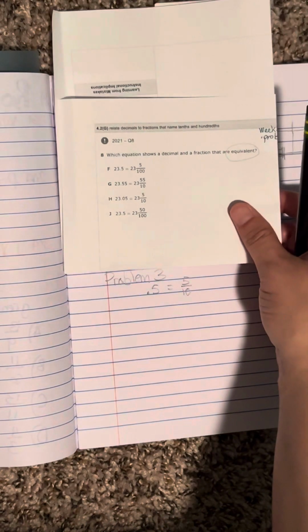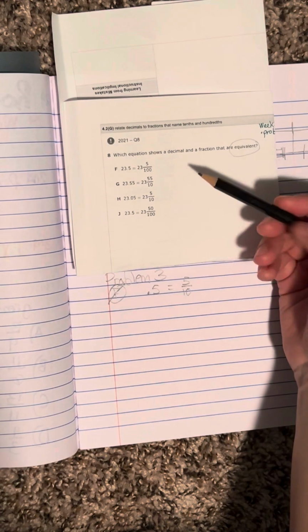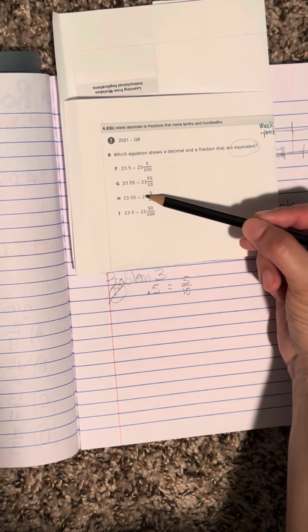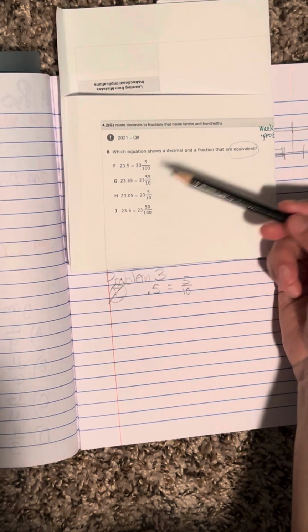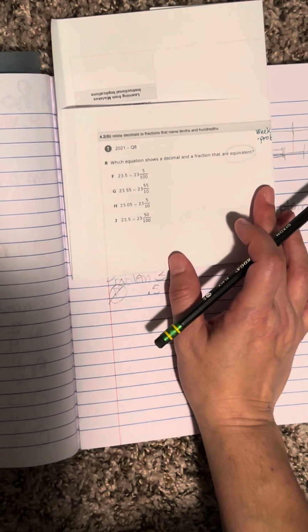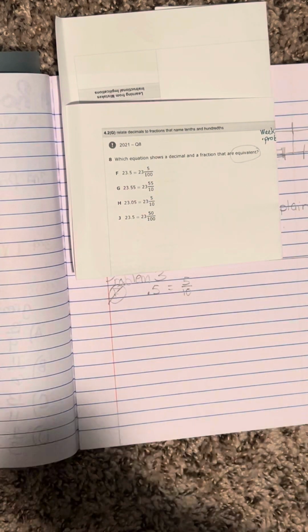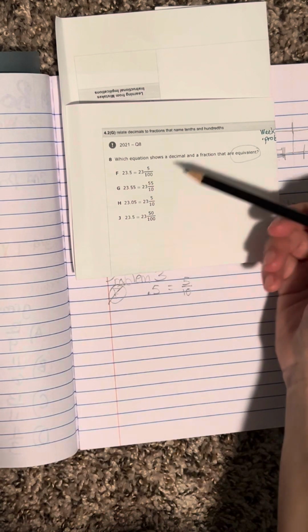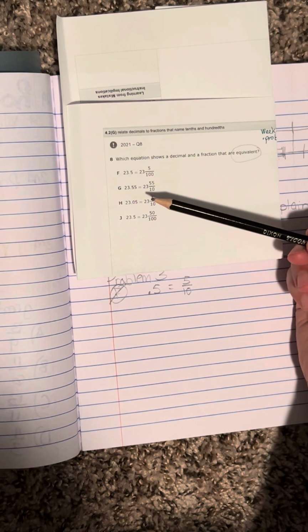So you know right away F cannot be it. All of these answers have the same whole number, so you can't do process of elimination by taking one out. They didn't say 22 or do anything to trick you. So my main focus is the decimal and the fraction.